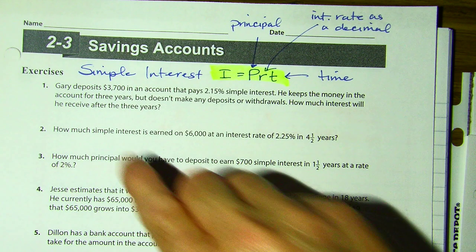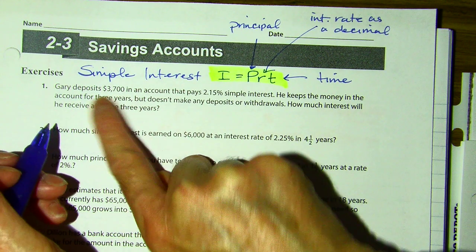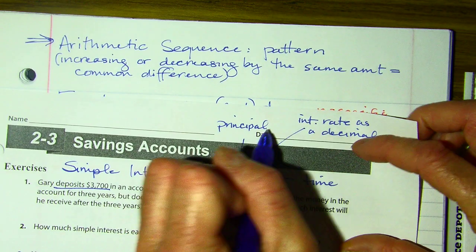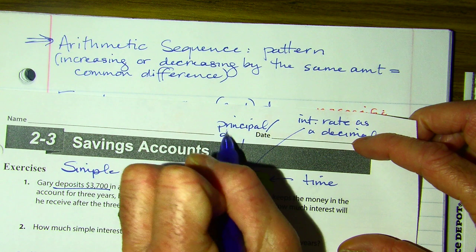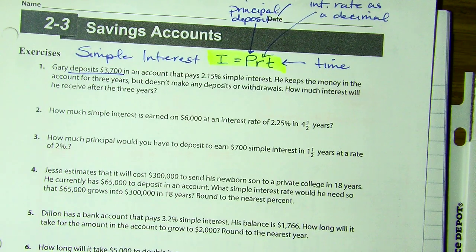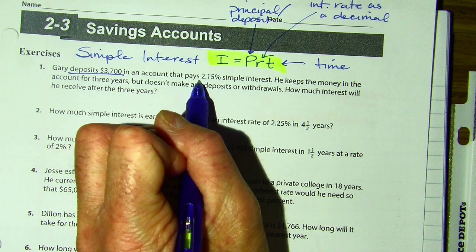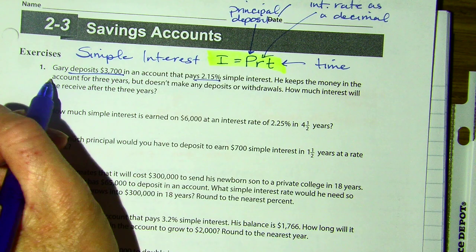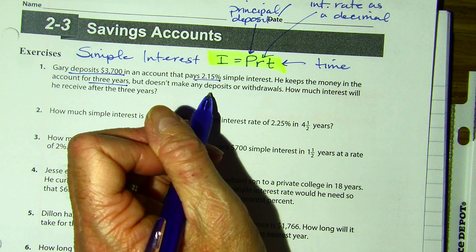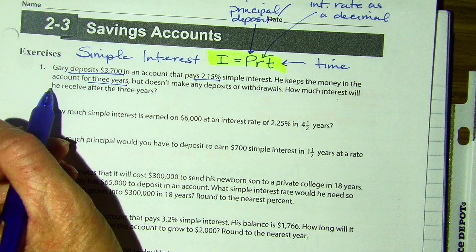Okay? So Gary deposits $3,700. So when it says deposits, I should put that up here. Principal is the same as deposit, your initial deposit, your starting deposit. An account that pays 2.15 interest. He keeps the money in the account for 3 years. He doesn't make any deposits or withdrawals. How much interest will he receive?